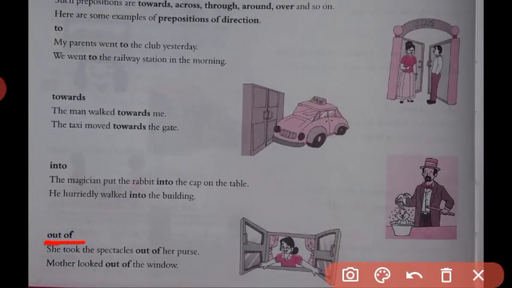Out of. The opposite manner of "into" is "out of". Here also it shows the movement of a person or thing. See here, she took the spectacles out of her purse. It means they were inside the purse and now she is picking them out. That is why here "out of": "into" shows inside whereas "out of" shows outside. In both cases we can see the movement of the person or things in transferring the place.